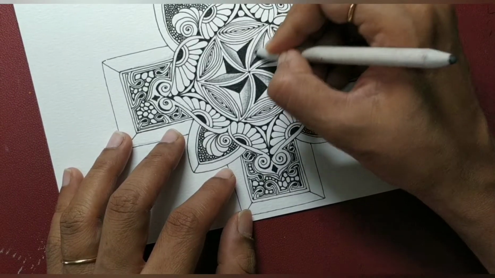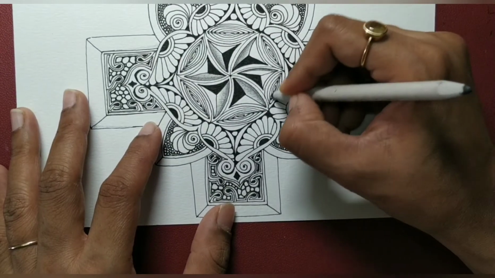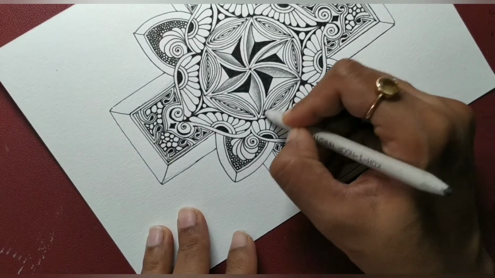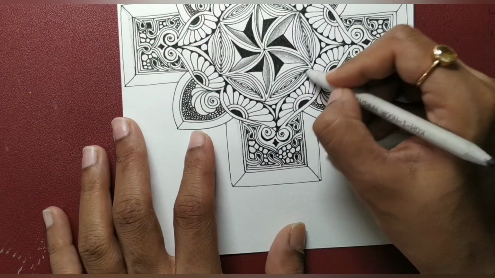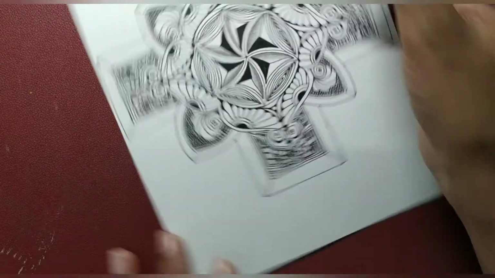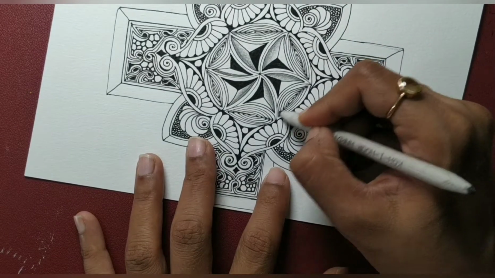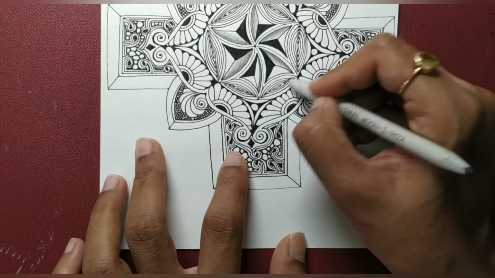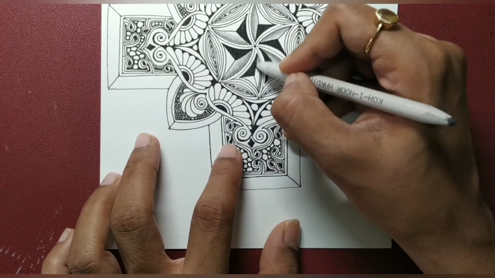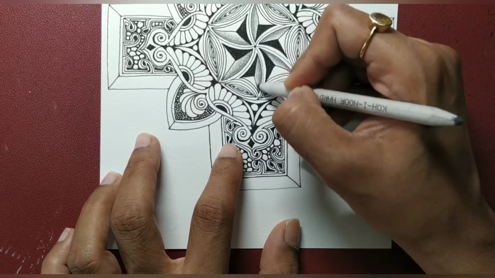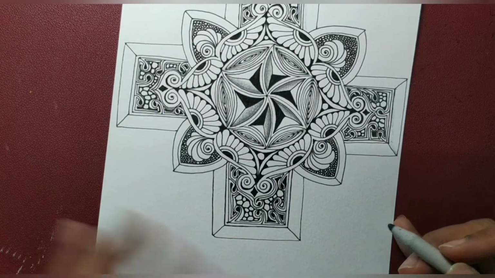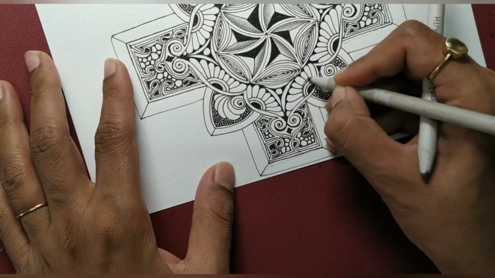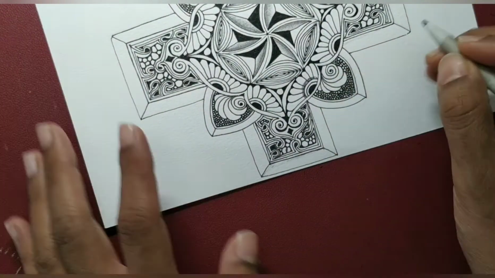Right, and then just a little on these. Right. So once we are done with that, then moving on to the flowers, just add some graphite here.